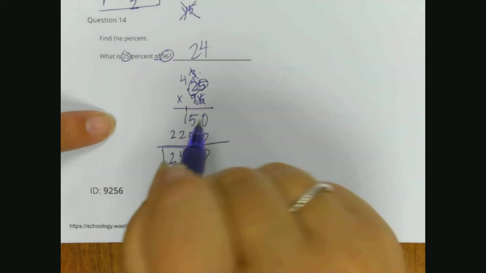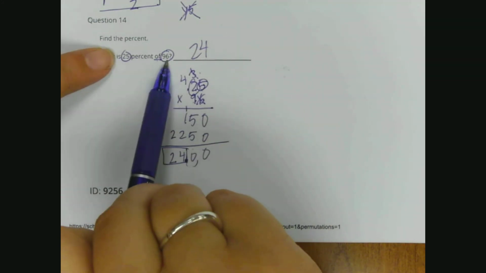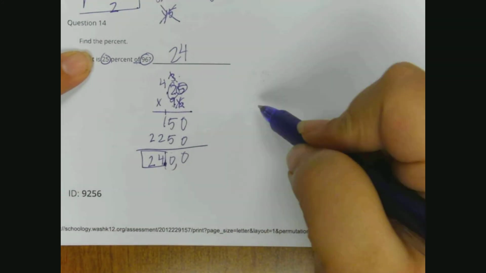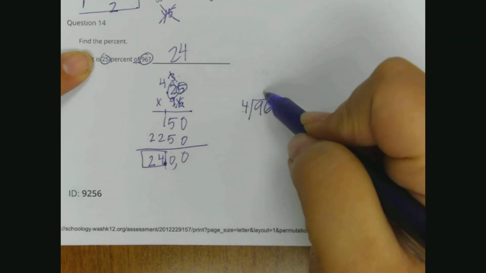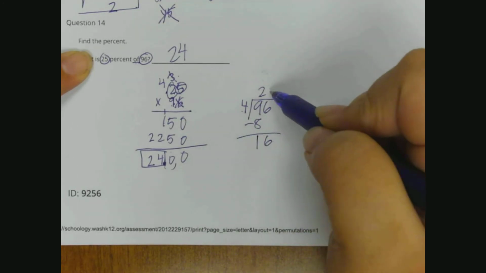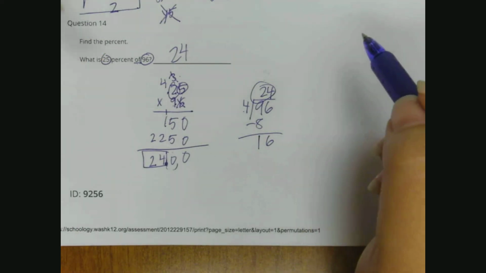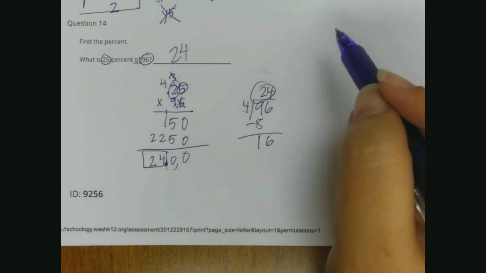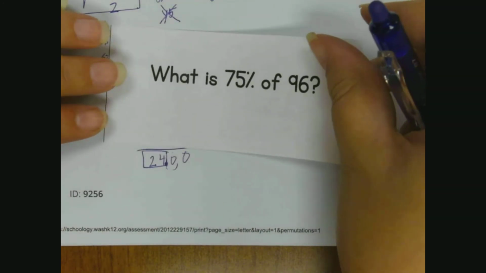Now, you could have done this some other ways. 25% is a fourth of 96. So you could have done 96 divided by 4. 4 goes into 9 2 times, and into 16 4 times, which will give you the same answer. Okay, and there's even more ways to do it. You can do it whichever way makes sense to you, but you should get the right answer if you're doing it a correct way.